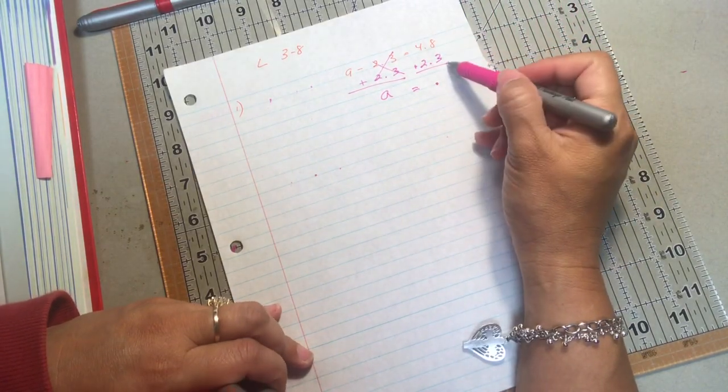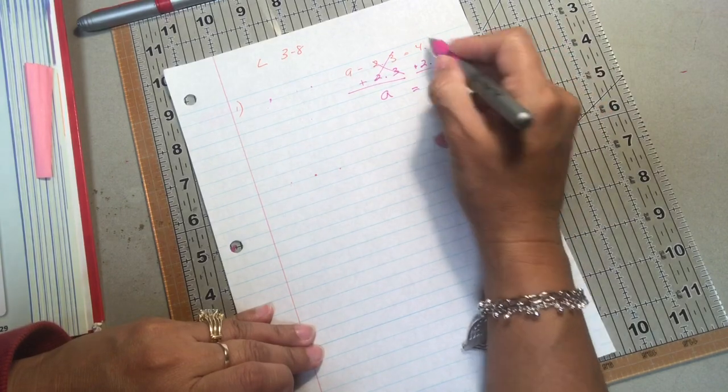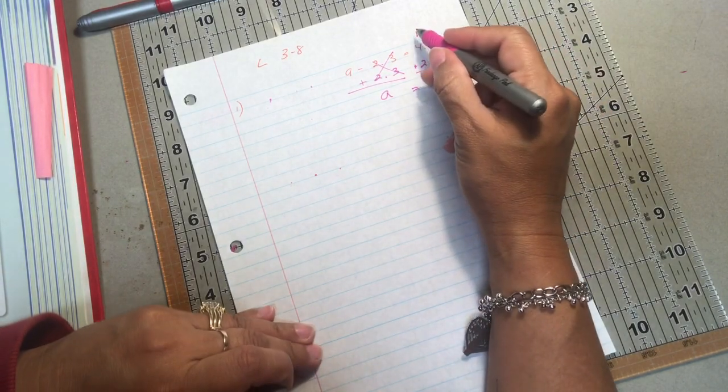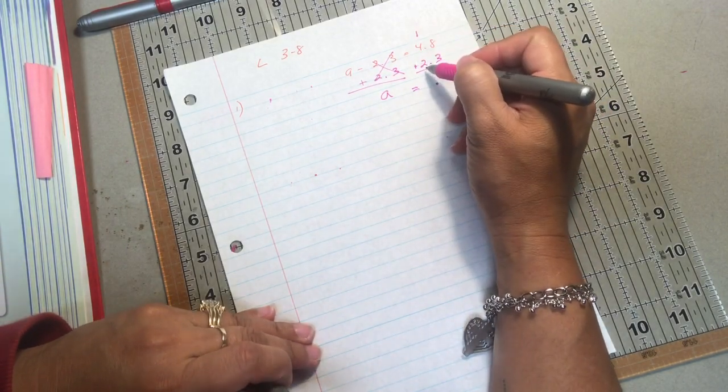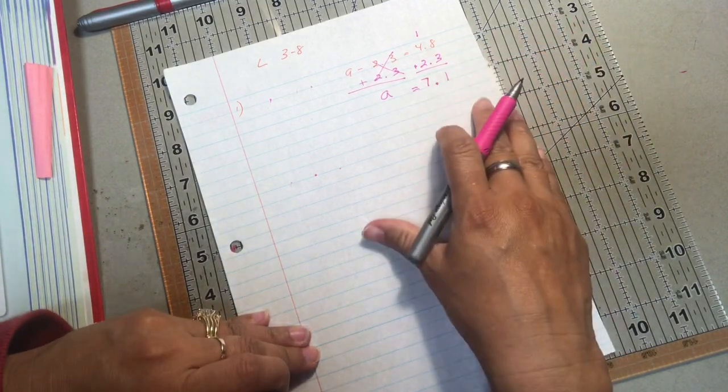At this point, I add 8 plus 3, 11. 4 plus 1 is 5, plus 2 is 7. A is equal to 7.1.